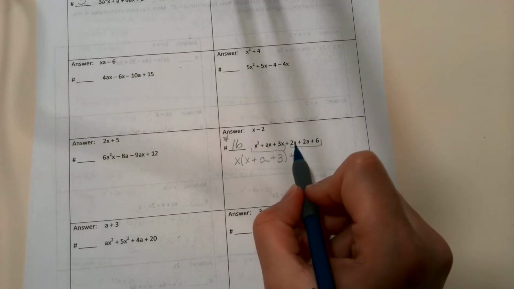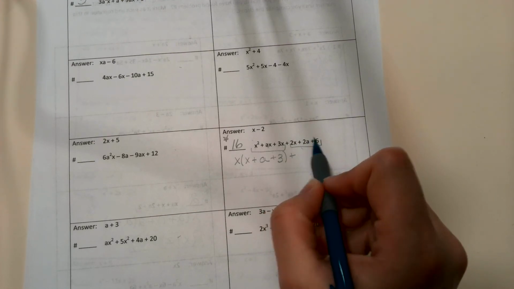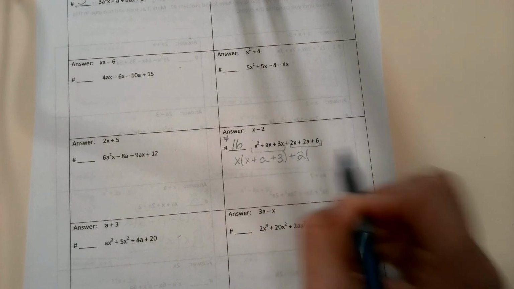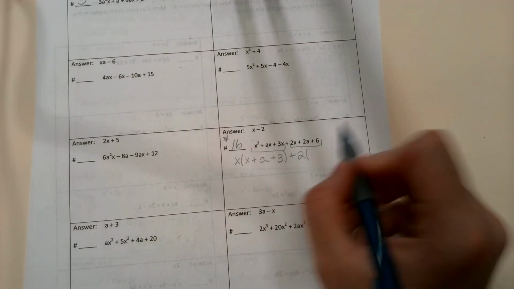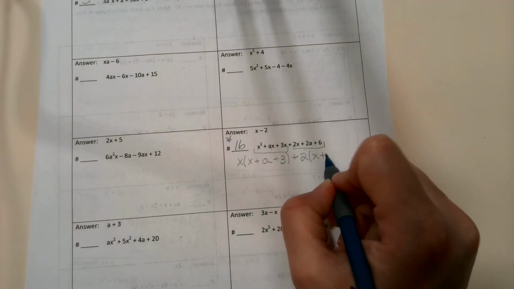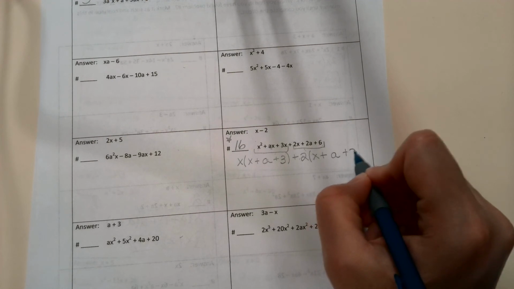What do these all have in common? 2x plus 2a plus 6. All of those, there's no variables because this doesn't have any, but 6 is 2 times 3, so we can take a 2 out of everything. So 2 times what is 2x? That's going to be x. 2 times what is 2a? That's going to be a. 2 times what is 6? That's going to be 3.